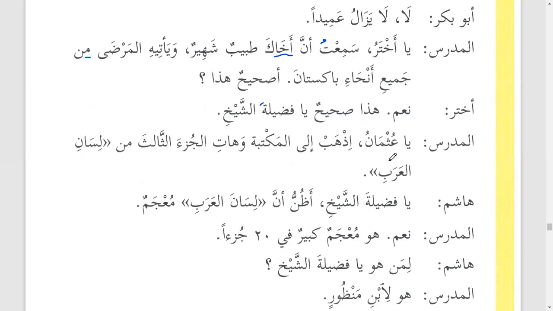O Uthman, go to the library and bring the third juz, or the third part, from Lisan al-Arab. Go to the library. Idhab is what kind of verb? The command verb, excellent. That's why it is mabni, it's sakin.